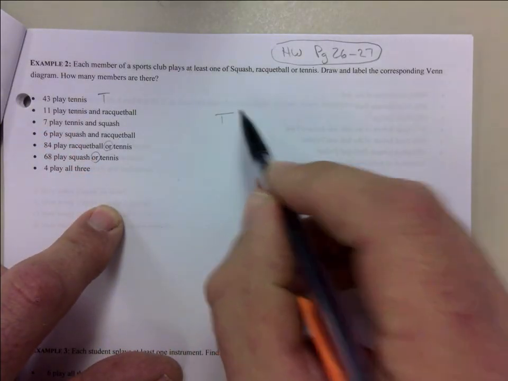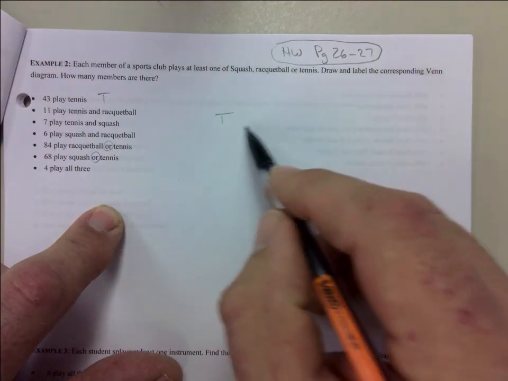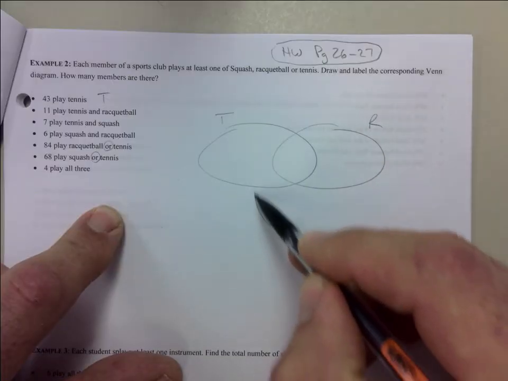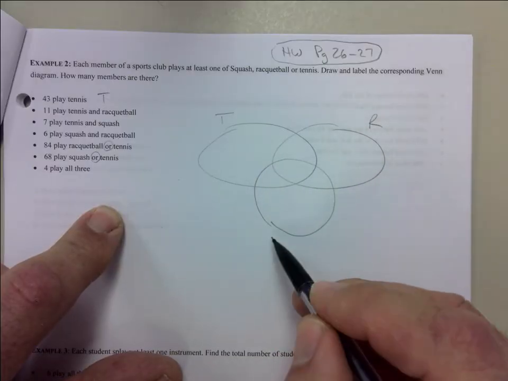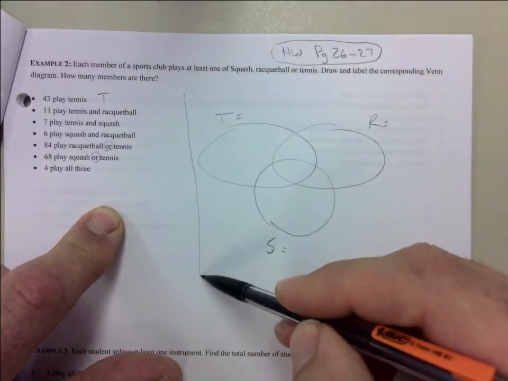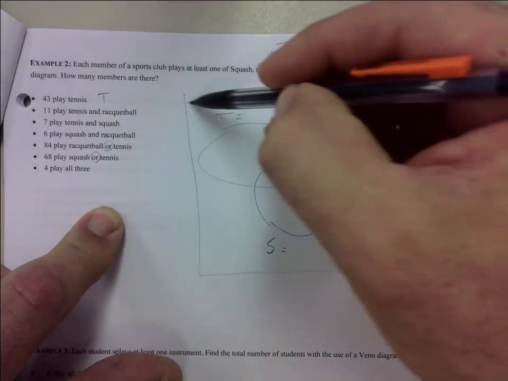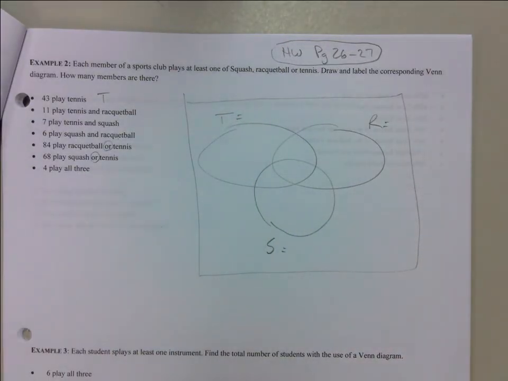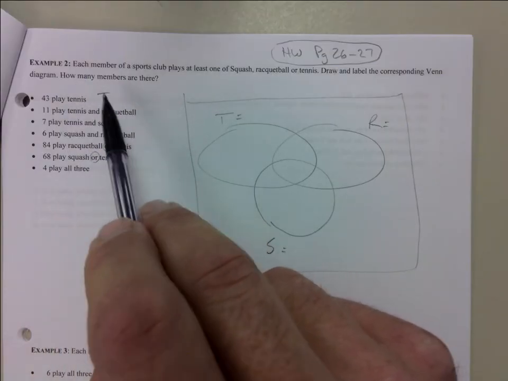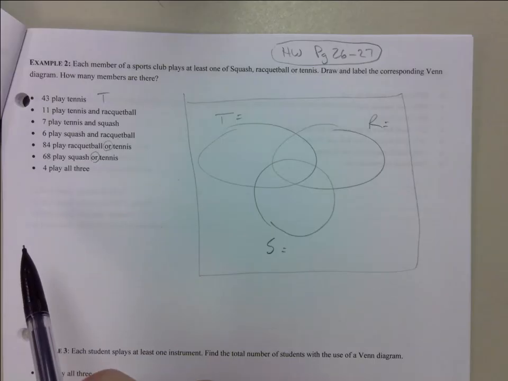So tennis, racquetball, and my third set, which is squash, right? And let's see if we can put the numbers where they belong and get this right. First of all, do they give us a universal? They don't. It actually asks for how many members there are. Regardless of what the question was, I would fill in what I know.